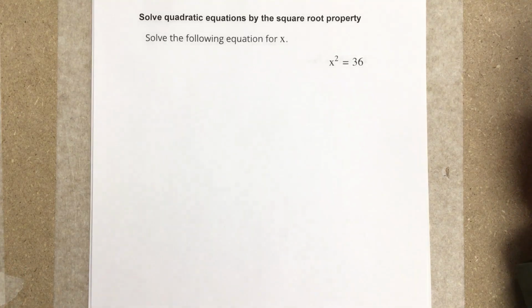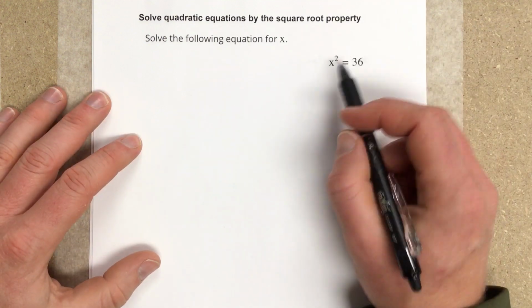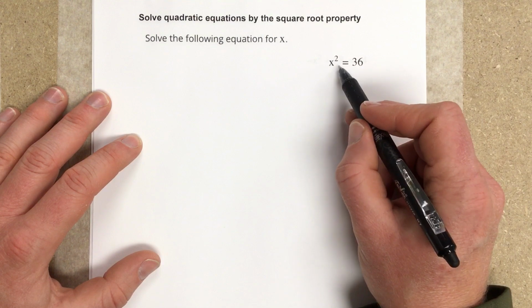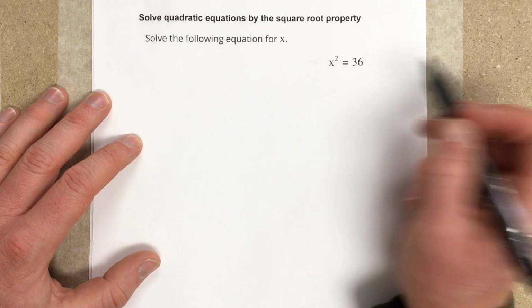In this video, we're going to solve quadratic equations by the square root property. So solve the following equation for x. Now you'll notice that we have no middle term here. Like we don't have a trinomial like previous problems. There is no x term. We just have x squared equals 36.